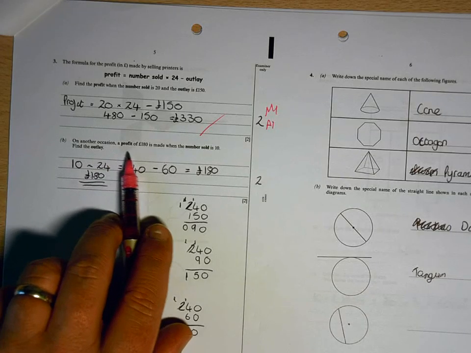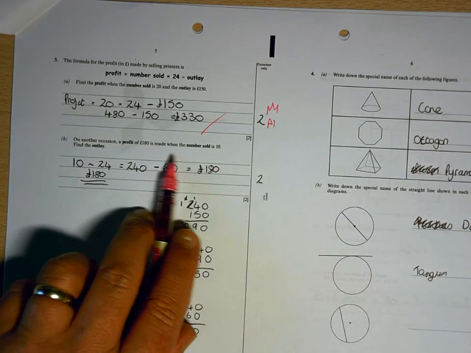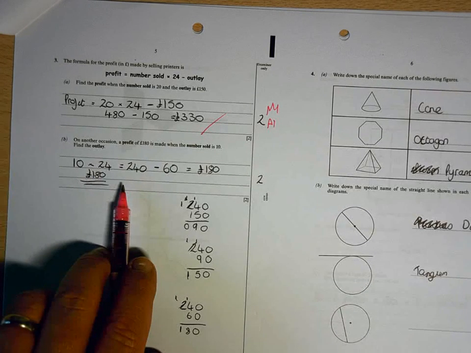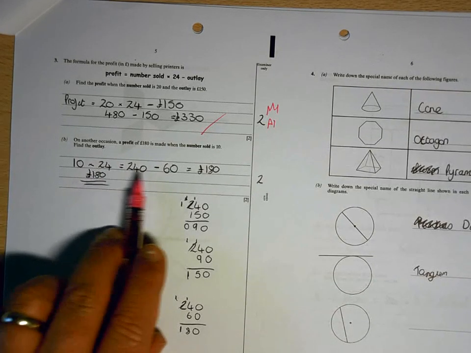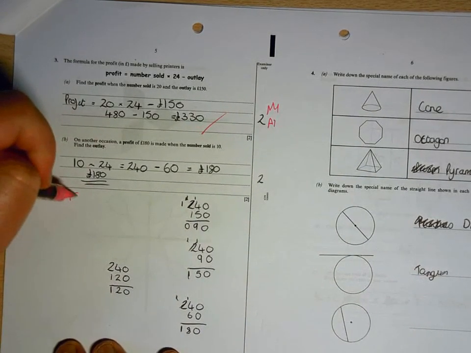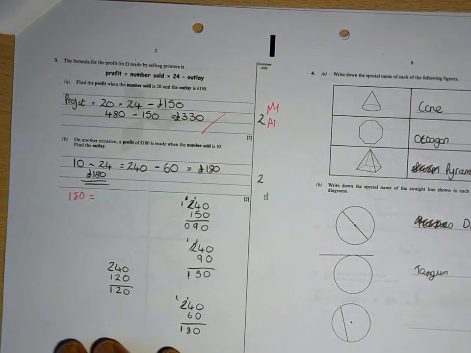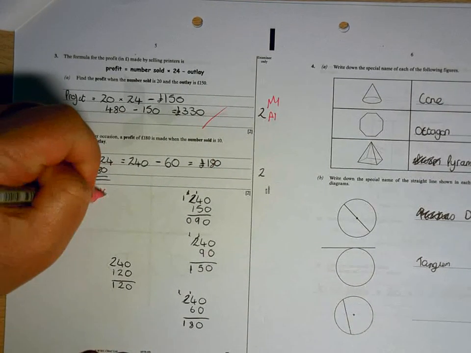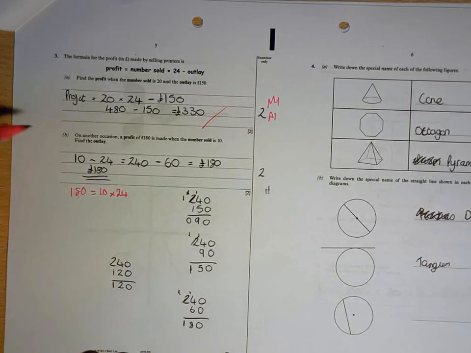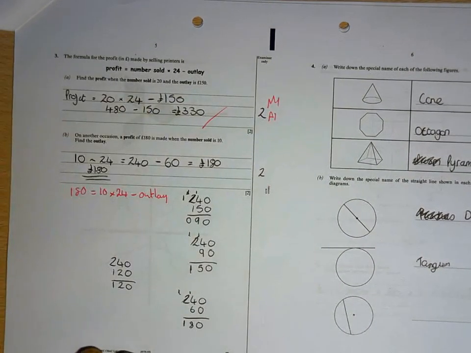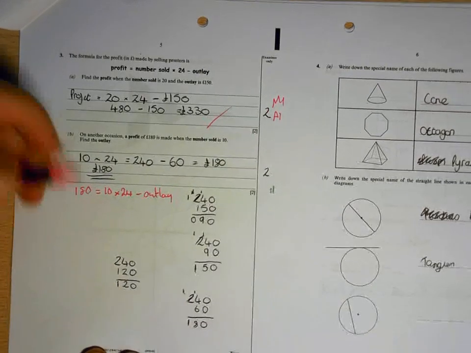So on another occasion, a profit of £180 is made when the number sold is 10. Find the outlay. So putting everything into this formula here, you've got a profit is 180. That's equal to the number sold, which is 10, times 24 minus the outlay. So let's work out that.